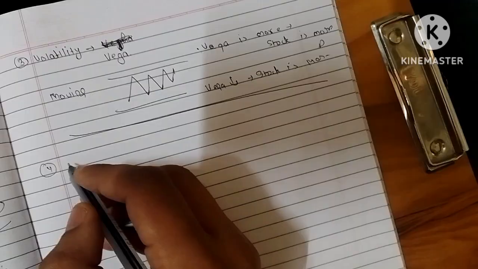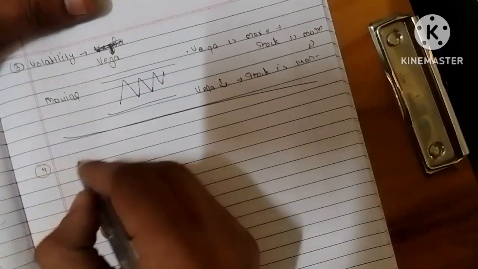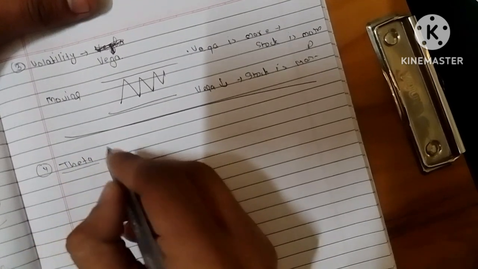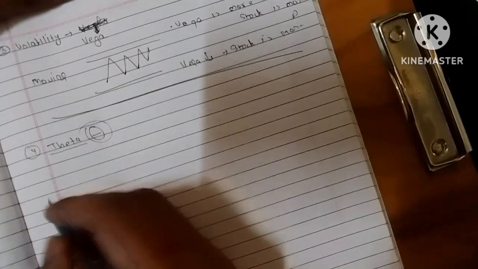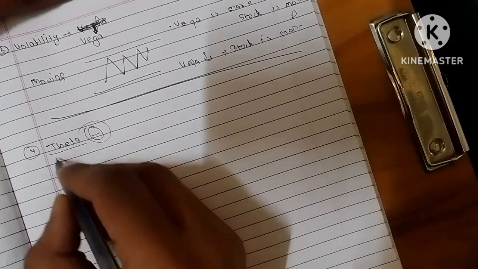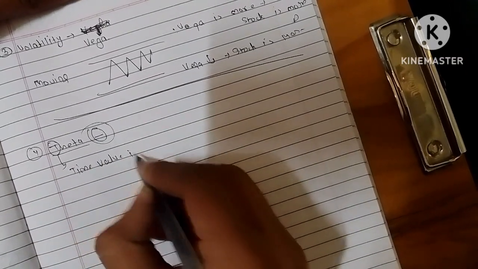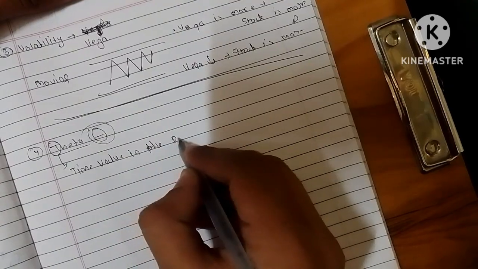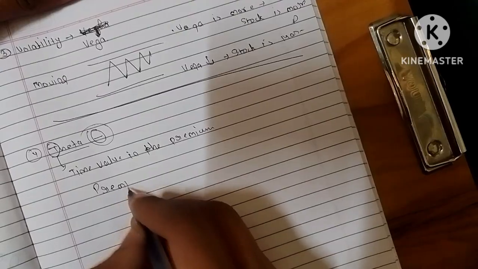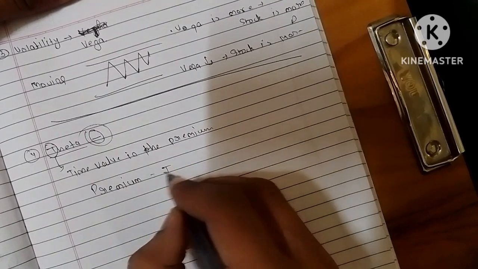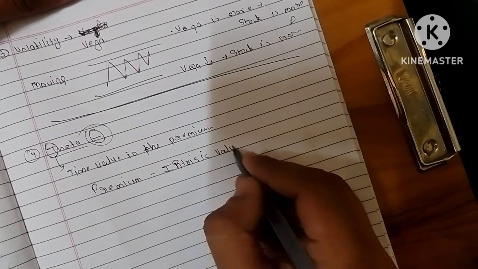The fourth one is theta. You must have seen this sign in your math class. So what is theta? Theta indicates time value in the premium. How is a premium created? It is a mixture of intrinsic value plus time value.